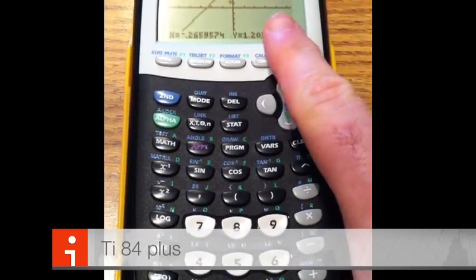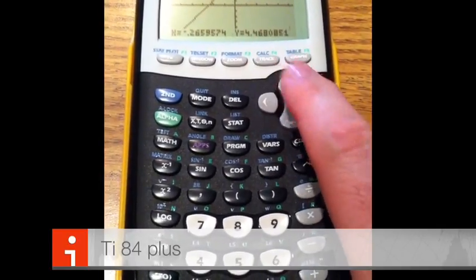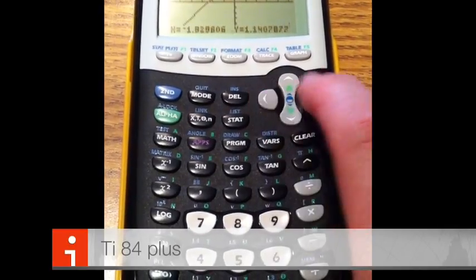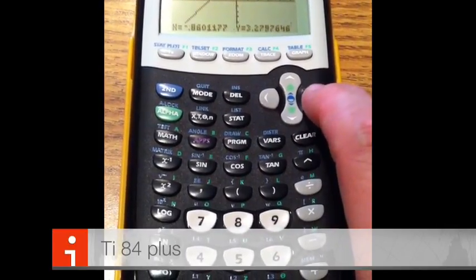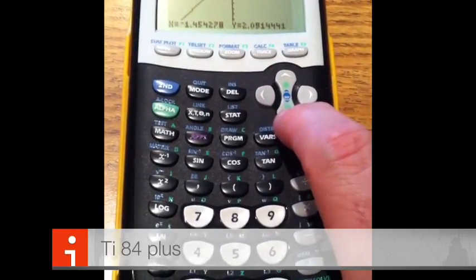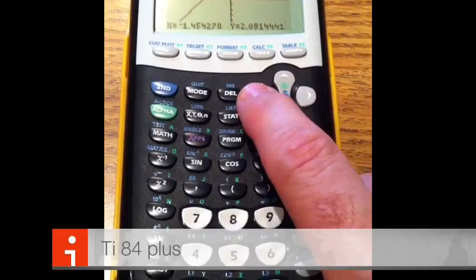We can also find certain points on the line by using a trace and using a cursor to move the tracer up and down the line. If there's more than one line graphed, the up and down arrows here will switch between graphs.